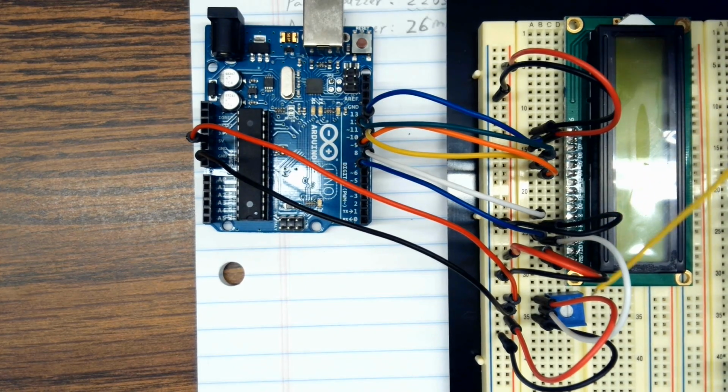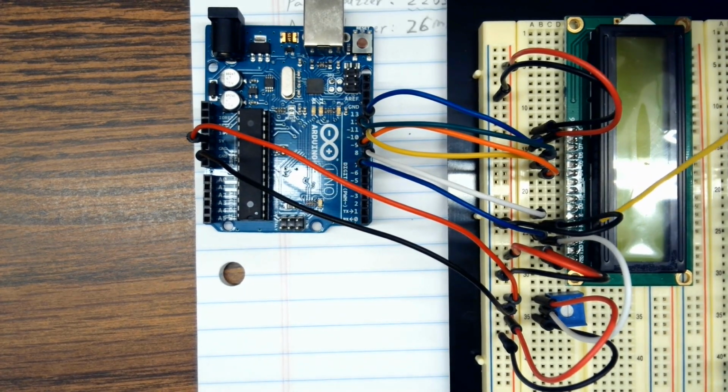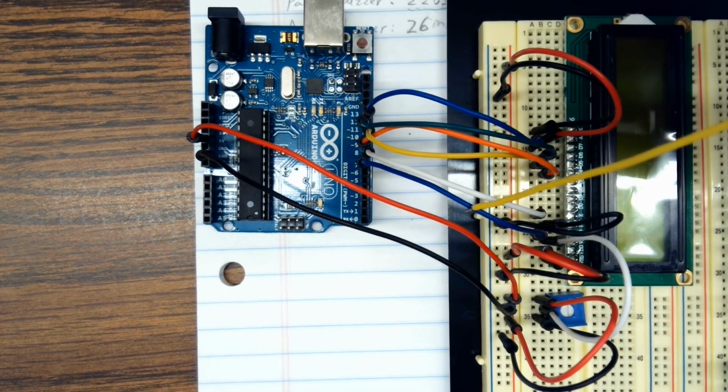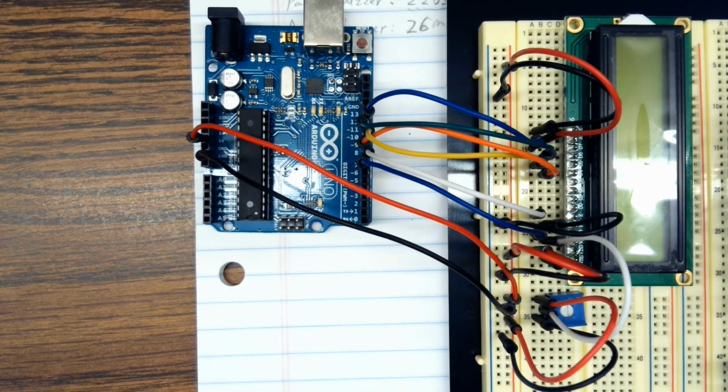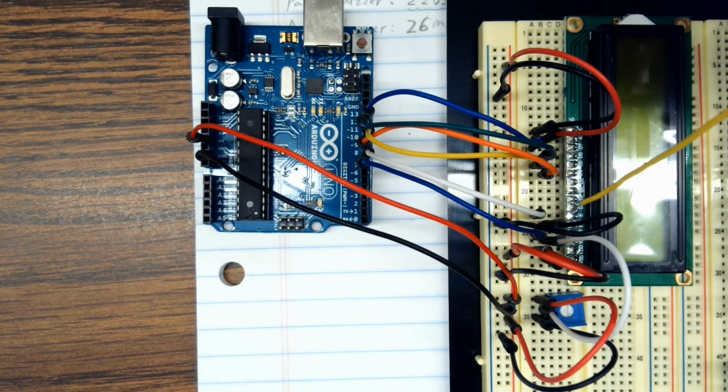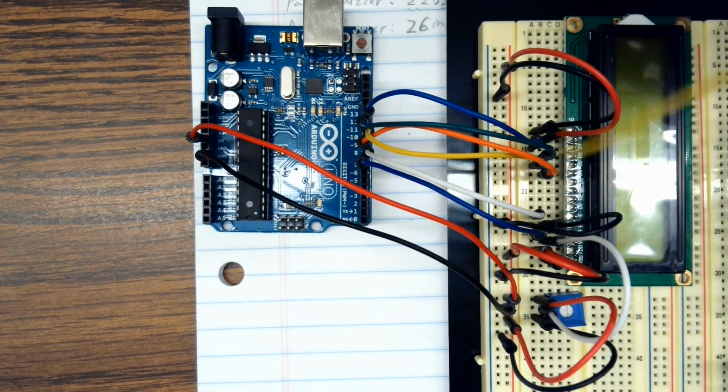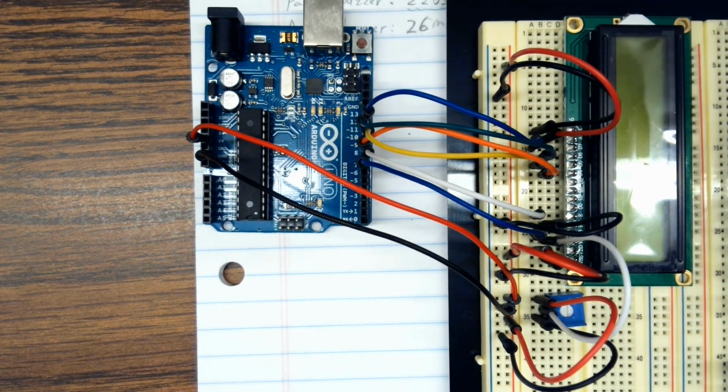Pin 3 is already taken care of with the center tap from the potentiometer. Pin 4 is RS, and pin 5 is RW. RW is connected to the ground, so I have this black wire going to the ground. And the RS, I have a blue wire. The blue wire goes onto Arduino pin 7. Okay, and keep going further. E or EN is on a white wire that goes to Arduino pin number 8.